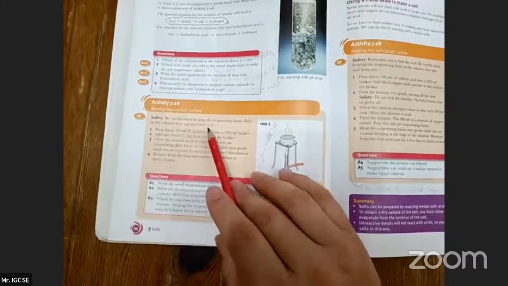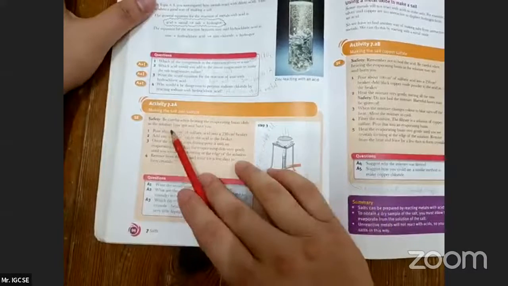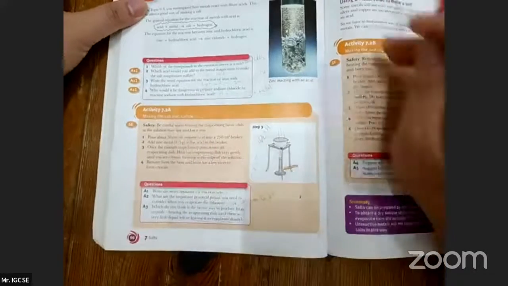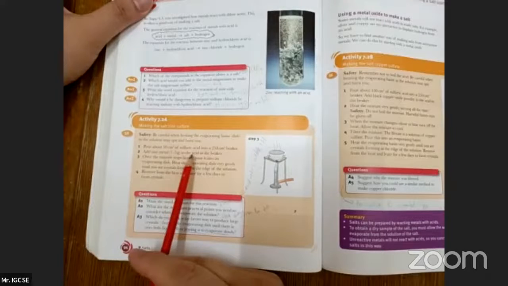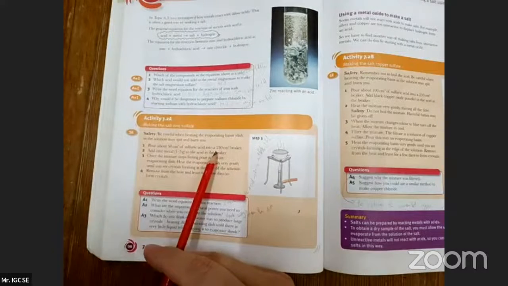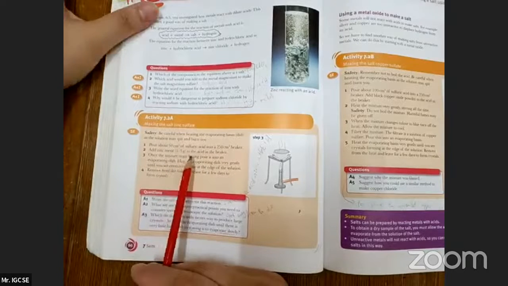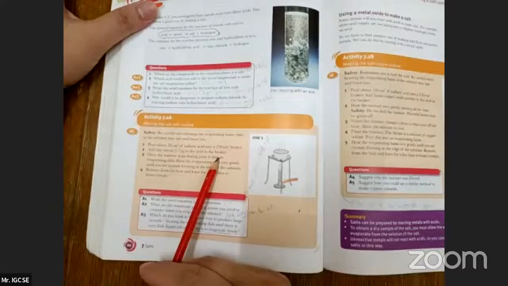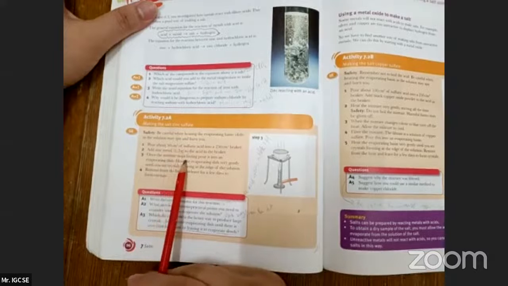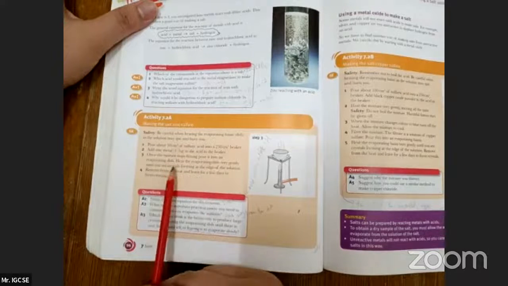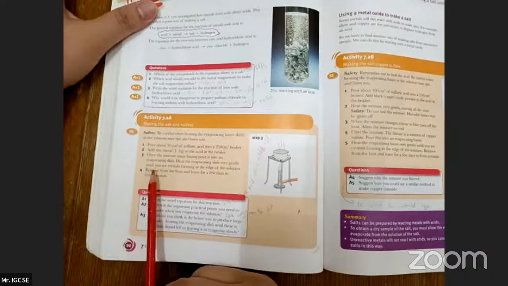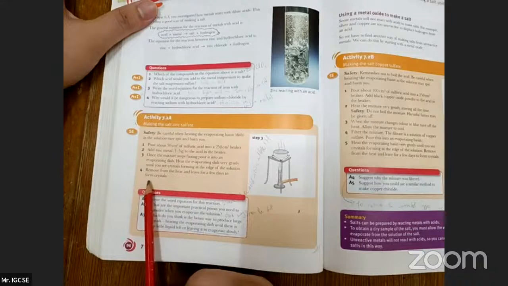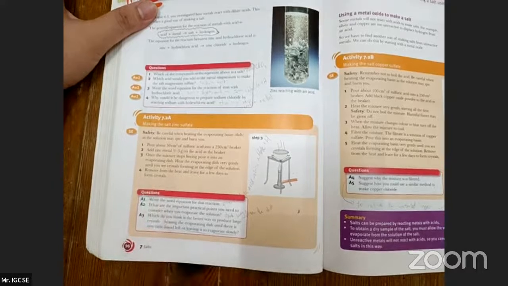Be careful when heating the evaporating basin, as the solution may splash and burn you. Pour about 50 cm3 of sulfuric acid into the beaker. Add zinc metal to the acid in the beaker. Once the mixture stops fizzing, pour into an evaporating dish. Heat the dish very gently until you see crystals form at the edge of the solution. Remove from the heat and leave for a few days to form the crystals.